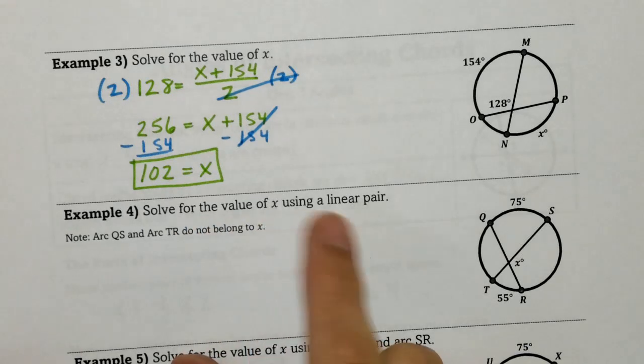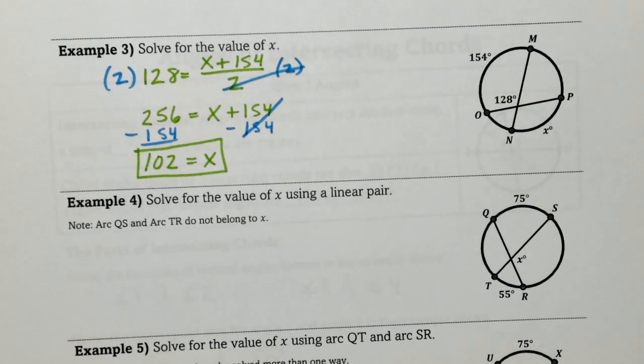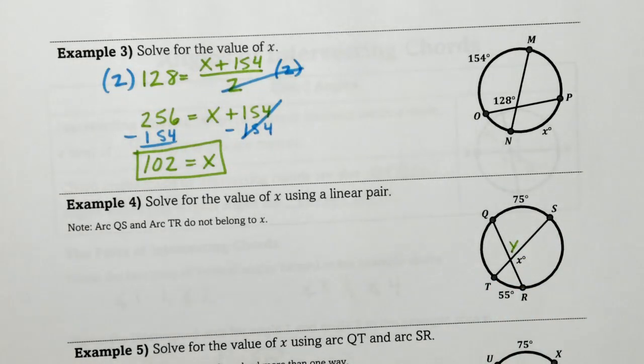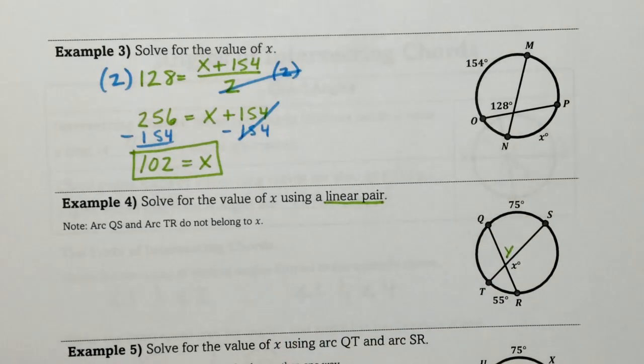We're going to solve for x using a linear pair. So what that means is we're going to go ahead and find this angle. Okay, let's label it y. We want to use a linear pair, meaning two angles adjacent on a line. So we're going to use 180 degrees.